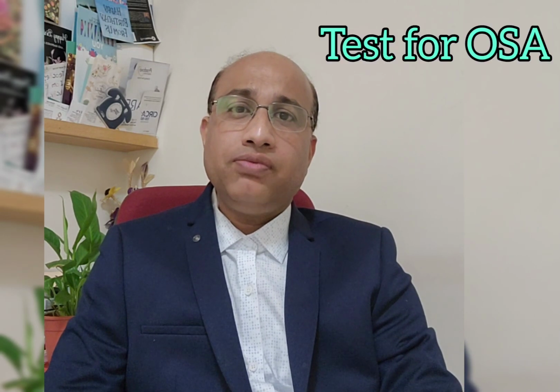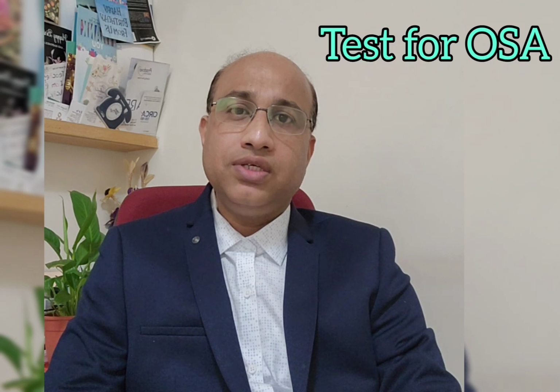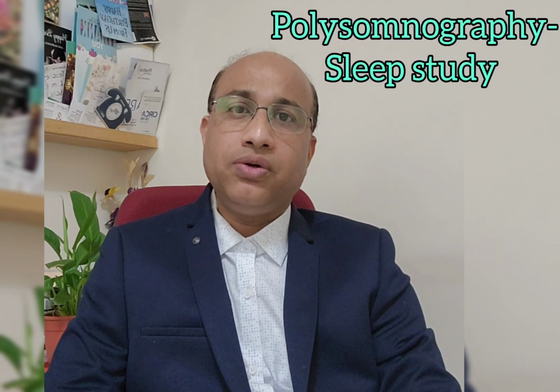So if a patient has risk factors or symptoms related to obstructive sleep apnea, we should assess these patients for OSA. And one of the most common tests that is advised to these patients is called polysomnography, or sleep study. The sleep study can now be done at home, which is called home sleep study. And this is basically an equipment which is attached to the patient and which monitors the heart, lungs, and brain of these patients along with the movements of the legs and the arms, and it keeps a track of the pulse oxygen saturation of the patient.